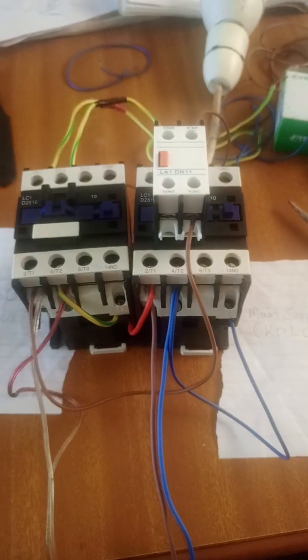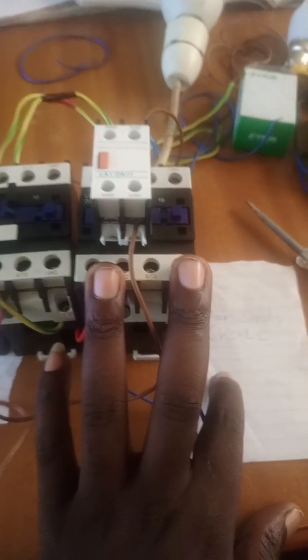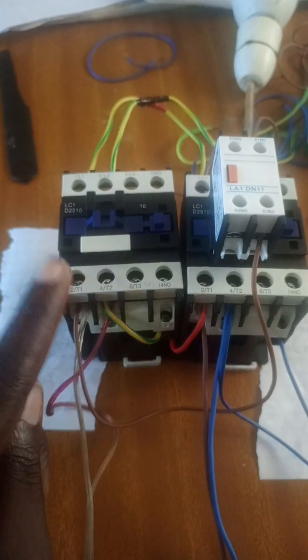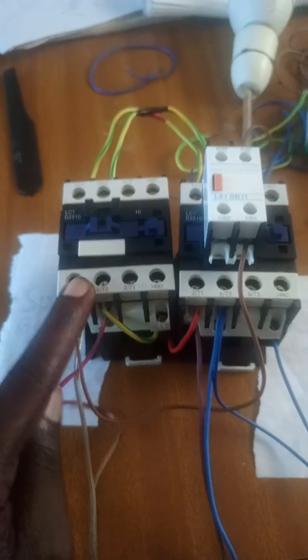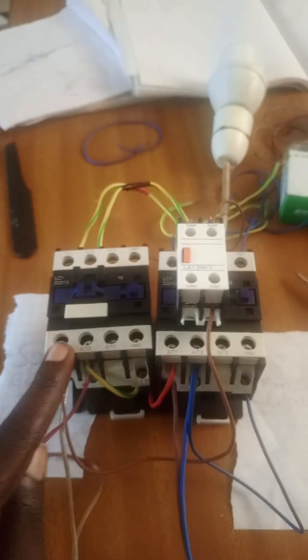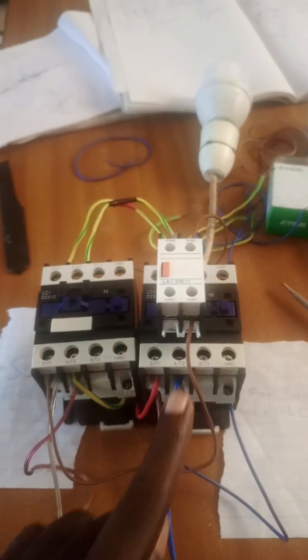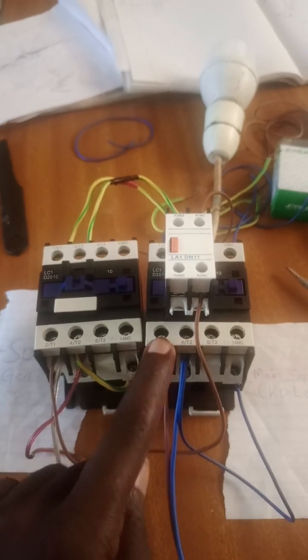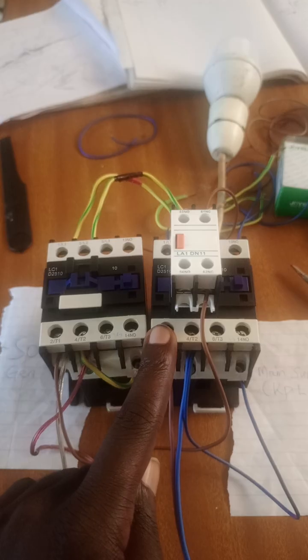When we are testing, if we are going to choose, because this is our reliable power, the Kenya Power. If this one is available, the Kenya Power is available, the generator won't work until it's off. The generator will only pick the moment the power from our Kenya Power is off, right?